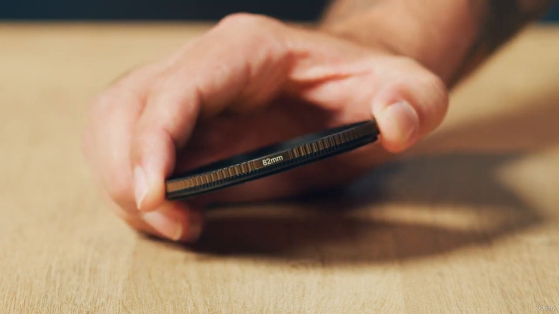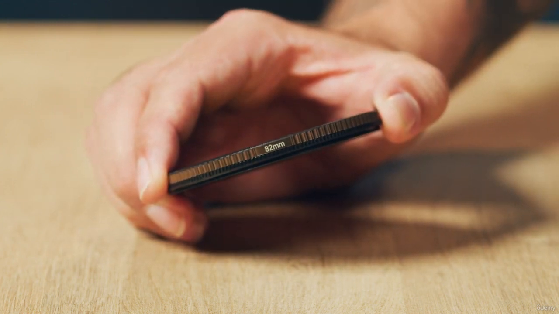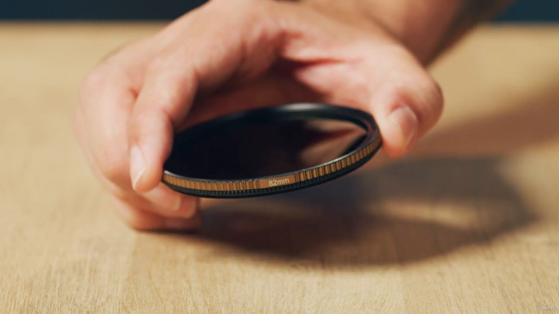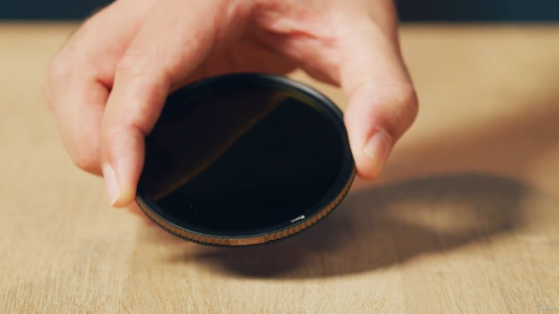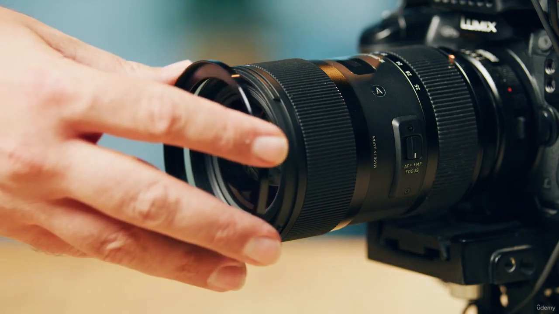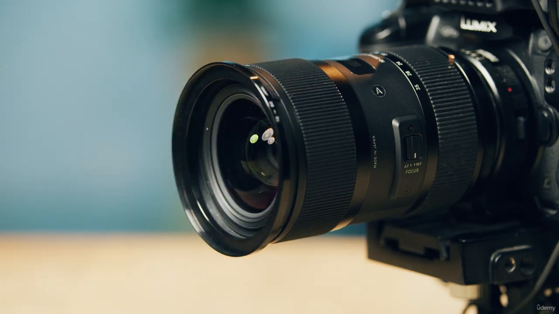So do you buy 2 ND filters now? Of course not. It is best to buy one ND filter with a large diameter, for example 82mm. That's a size that is often chosen. You can't screw them onto your lens directly, but you can find adapters for it to make them fit. These are called step-up rings. You step up from one filter size to another.